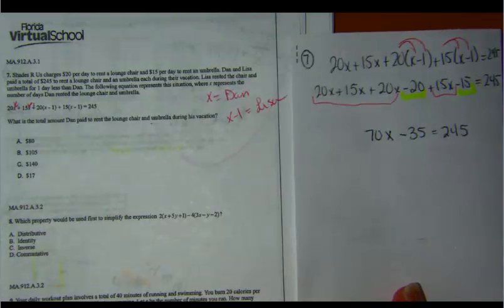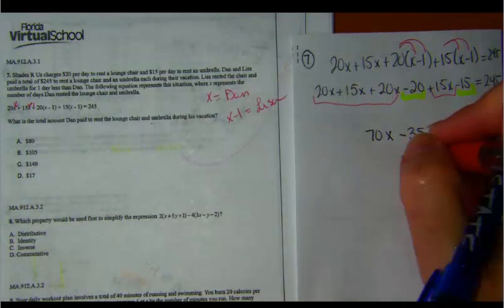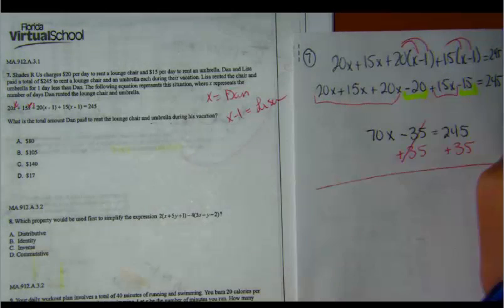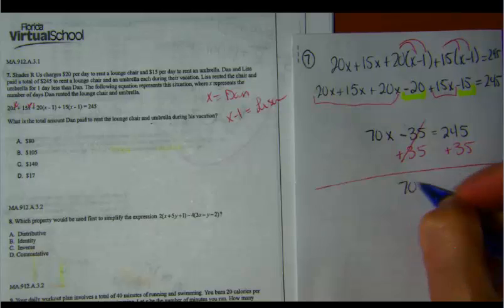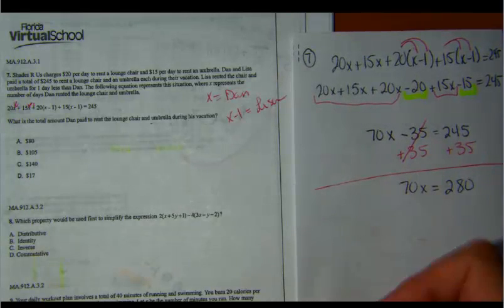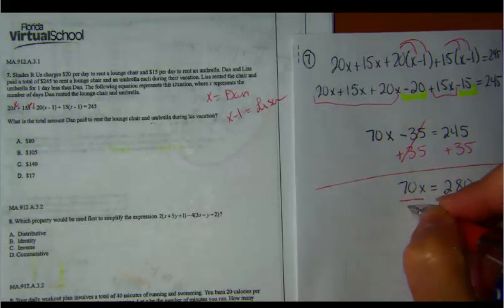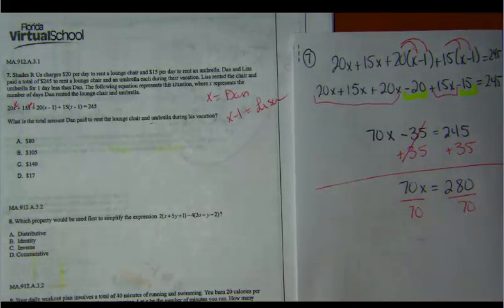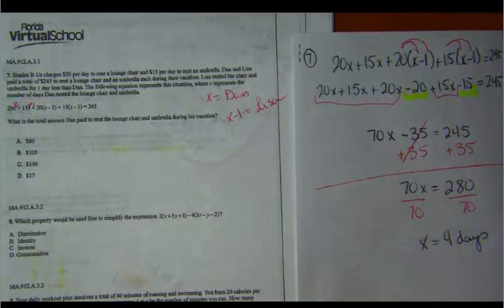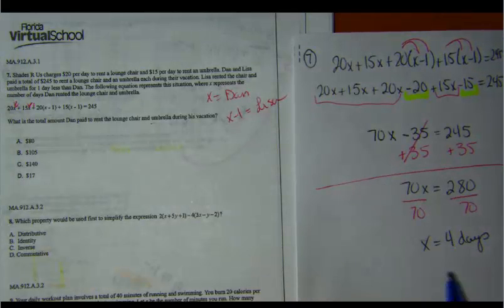Sorry, that's so crooked. Add 35 to both sides. Divide by 70. And you get 4 days. Okay, so we know that he rented for 4 days.